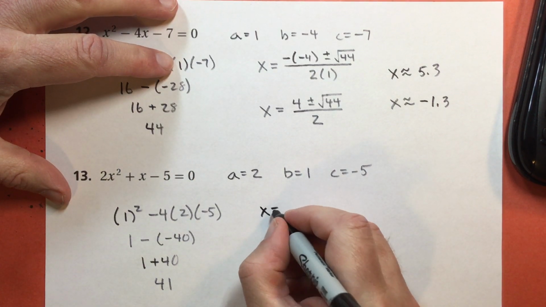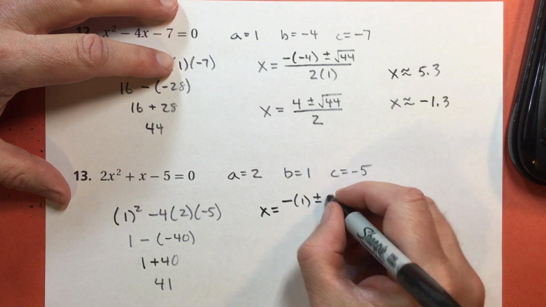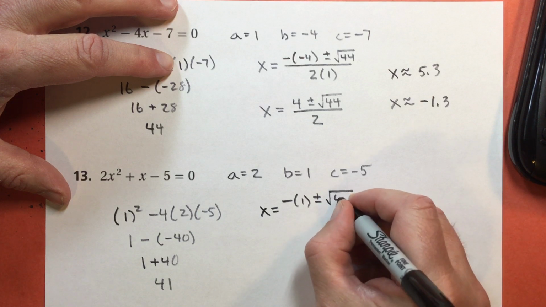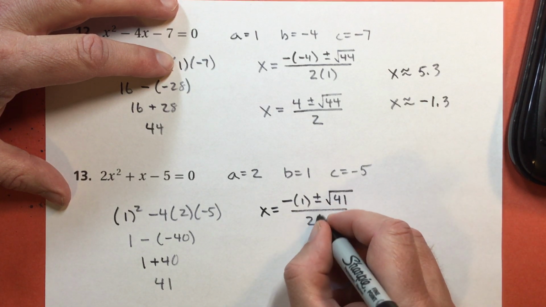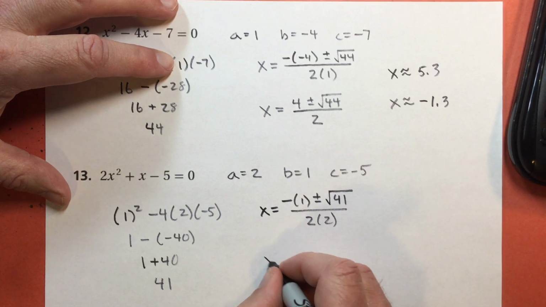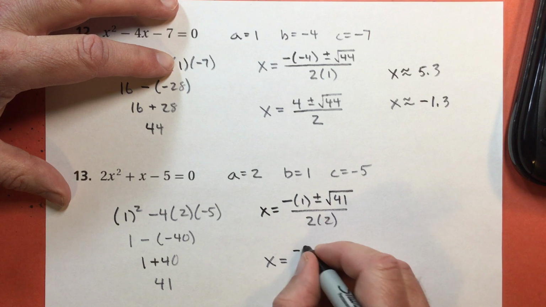I get x equals the opposite of b, which is the opposite of 1, plus or minus the square root of 41, divided by 2 times a, which is 2 times 2. The opposite of 1 is -1.